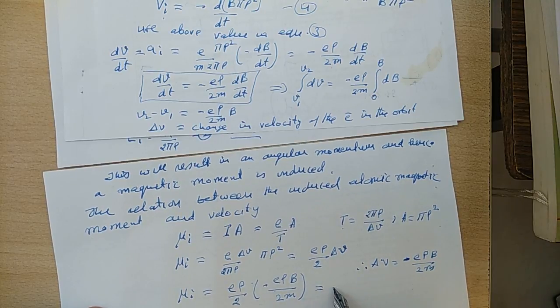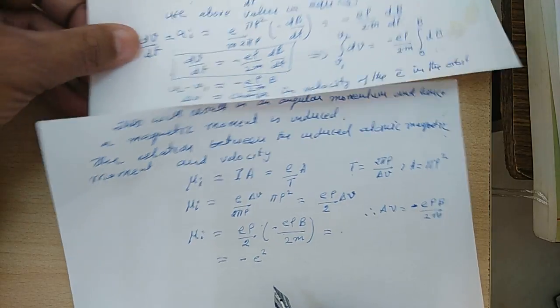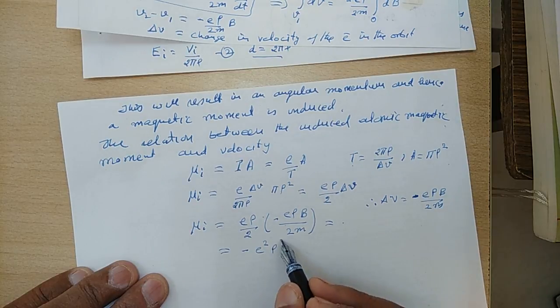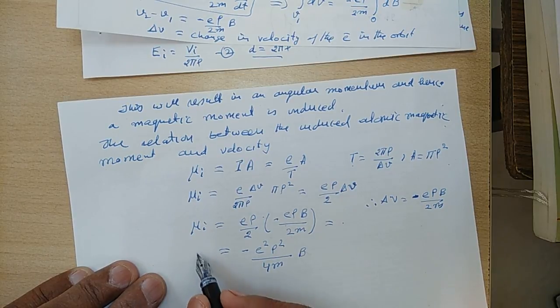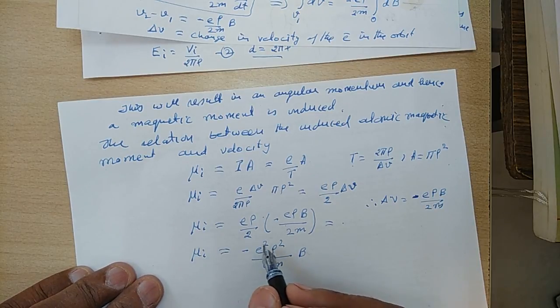So it comes out equal to minus E square rho square by 4m into B. So this is the induced atomic magnetic moment.